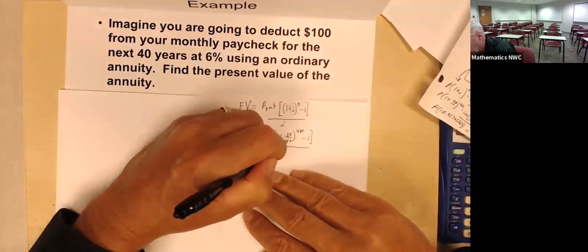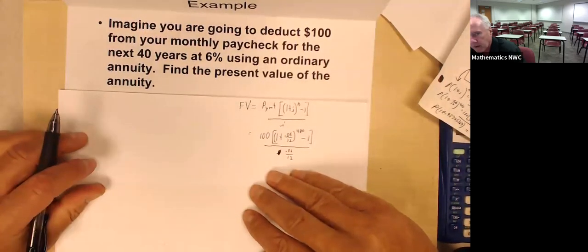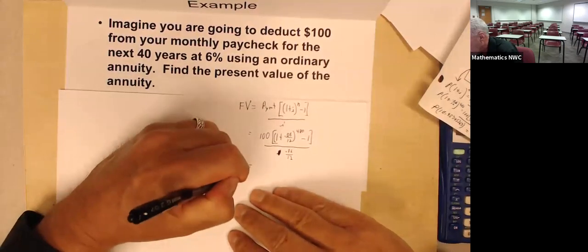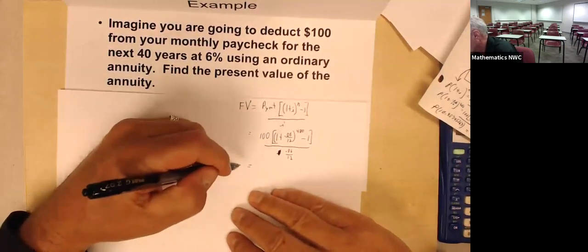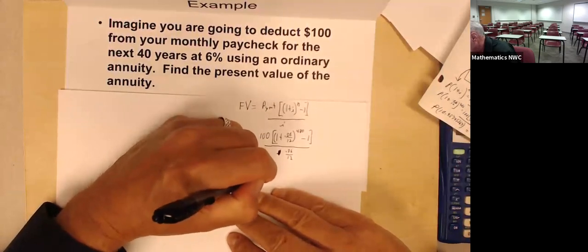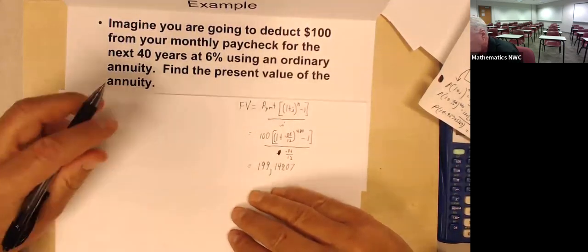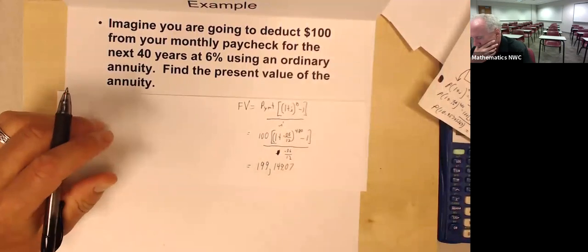The i is going to be the same, 6% divided by 12. When you calculate all of that, it turns out to be $199,149.07.